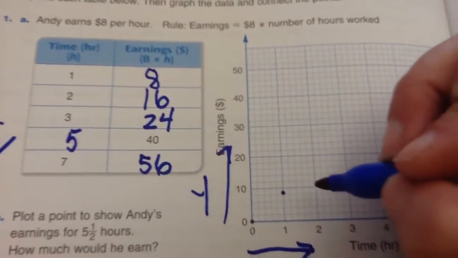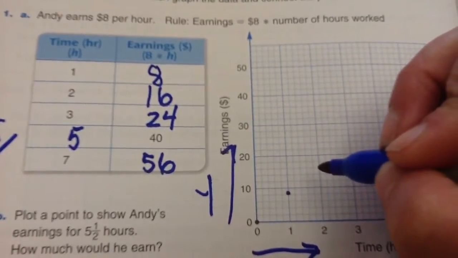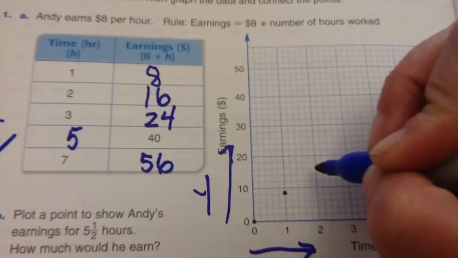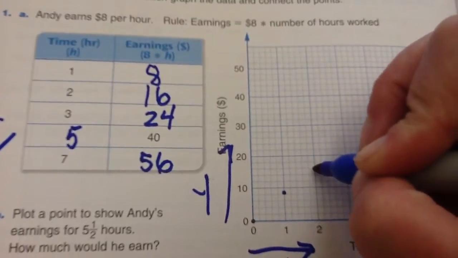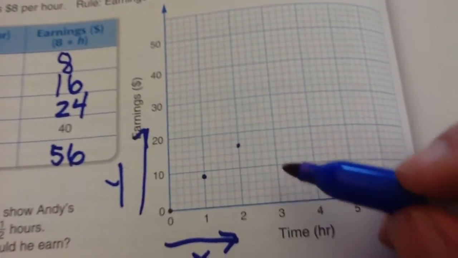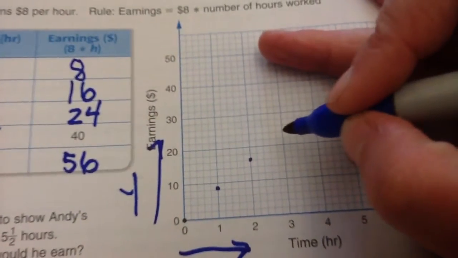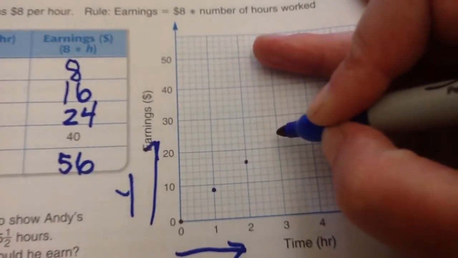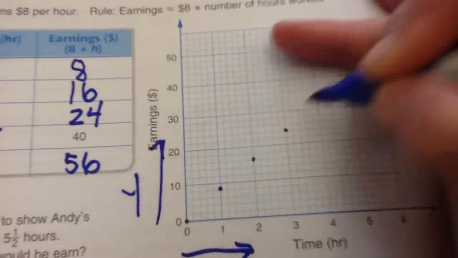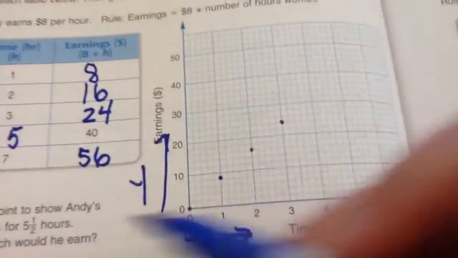And then 2 and 16, 2 here. Here's 10, 12, 14, 16. I want to go right here. It's very hard for me to do this without seeing the paper, and there we go. And then 3 and 24. 3 is here, and up to 20, 22, 24. Let's see if I can get it right there. And then you're going to continue on and so forth, just all the way up, plotting each one.